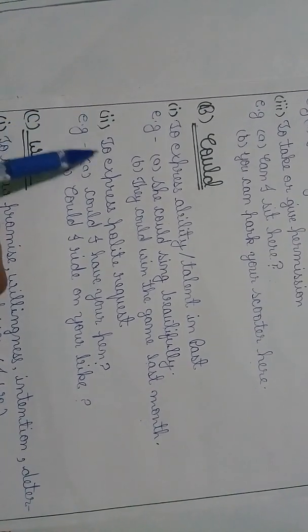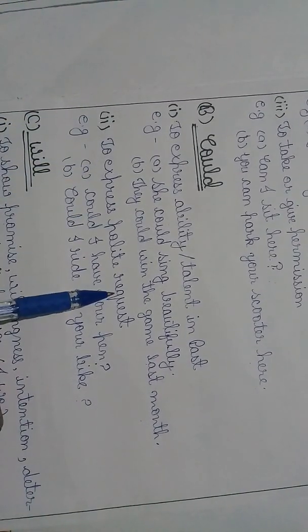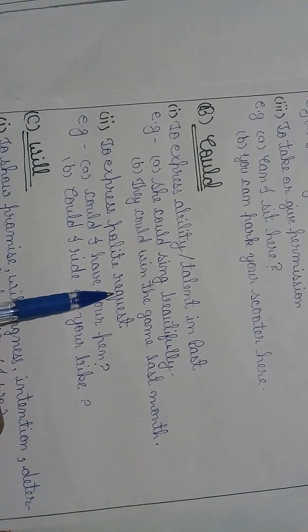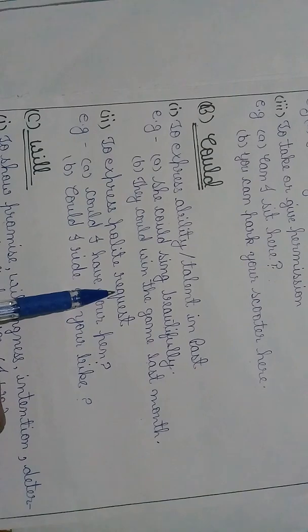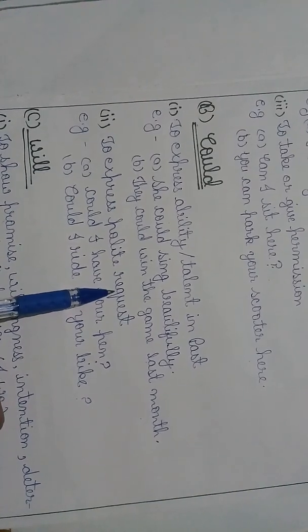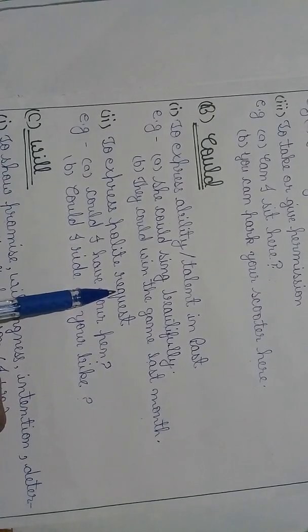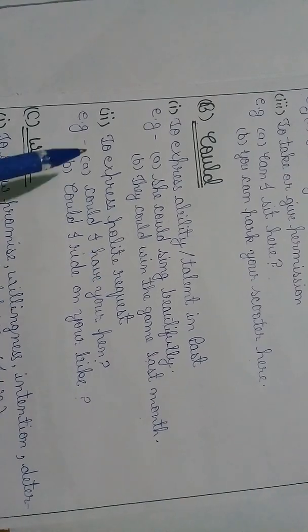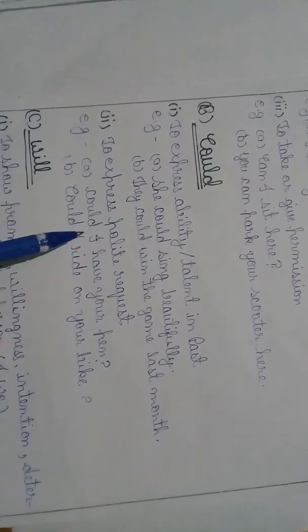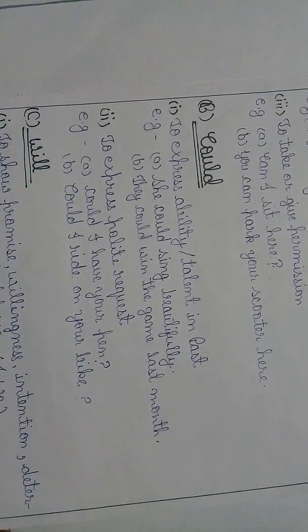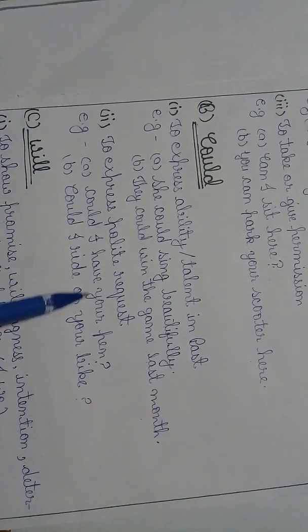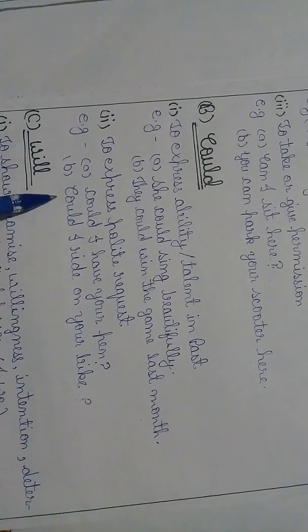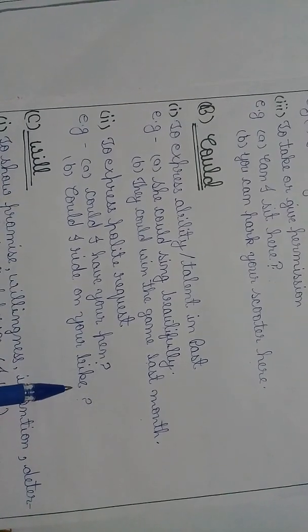Number 2. To express polite request. While we can use the can modal to make a request, if we use could to make a request, it sounds more polite than can. For example, could I have your pen? Could I ride on your bike?